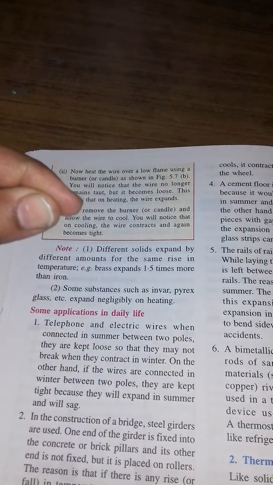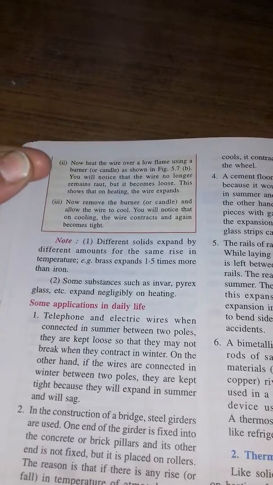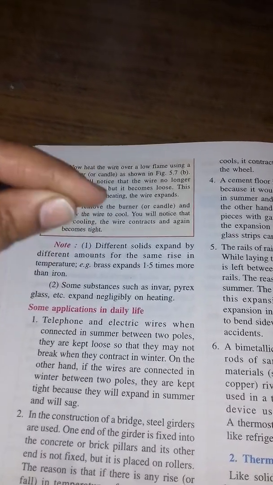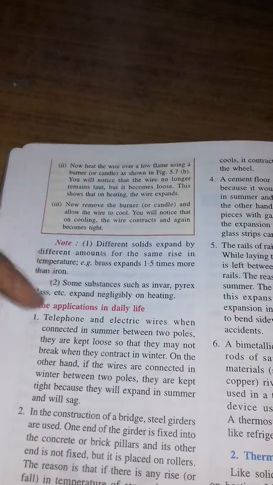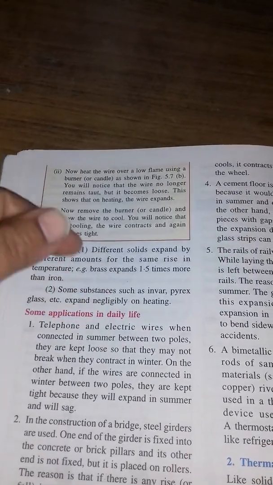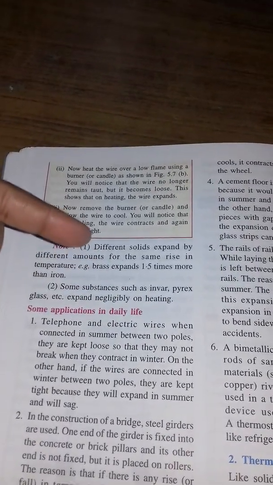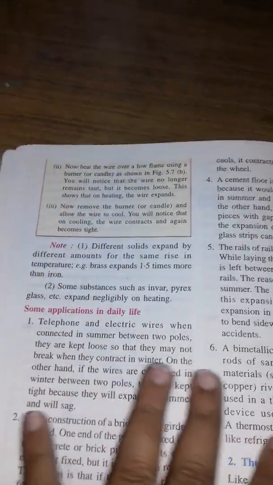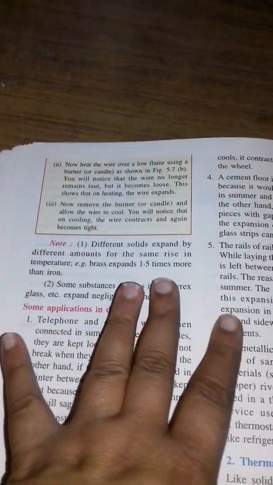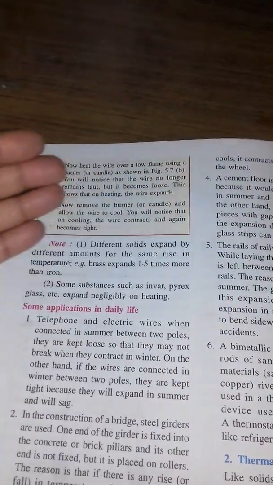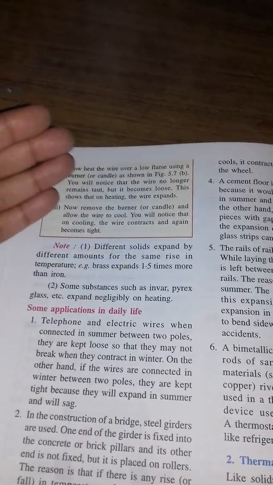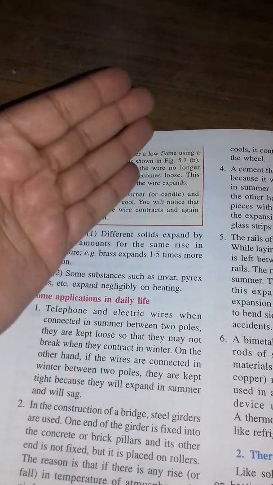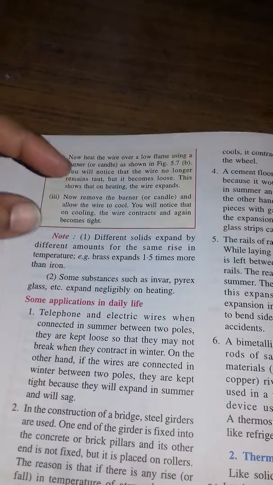Now they will have the same rise in temperature, but one is expanding more than the other. The temperature which you are giving to them is the same. The increase in their temperature is the same. For example, it has increased by 5 degrees, but the expansion is different in both the cases.